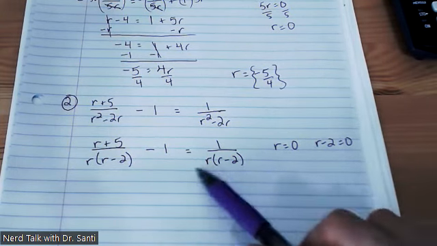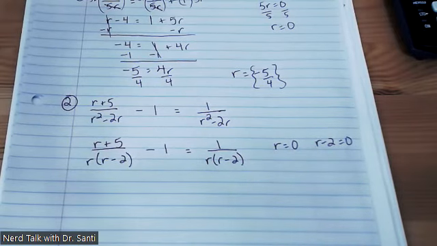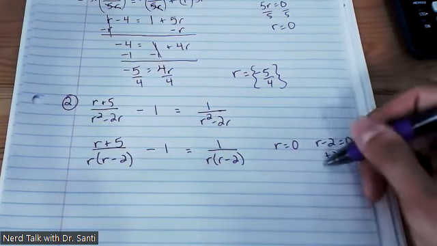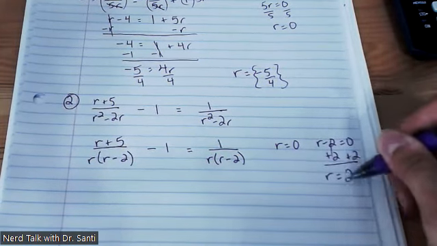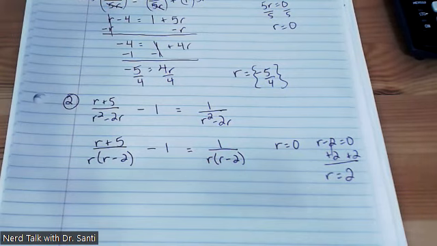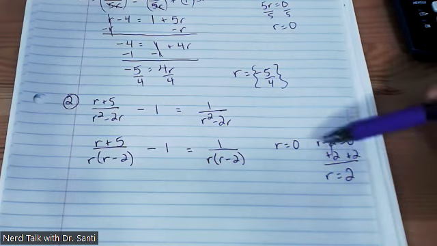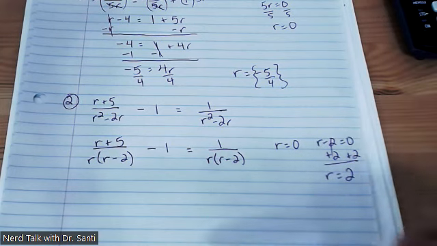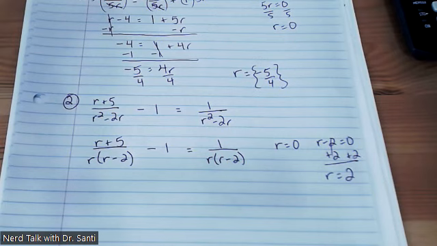We see that if r is 0, that would result in an undefined equation, undefined problem. We also notice that when we solve for r in our second equation, r could also not be 2. If the value of r is 2, then that would result in an undefined solution as well. So we keep this in mind: if we solve and we get that r is 0, we have to throw it away. If we solve and we get that r is 2, we'd have to throw it away because that is not a valid solution. So keeping that in mind, let's go through the process of solving this rational equation.